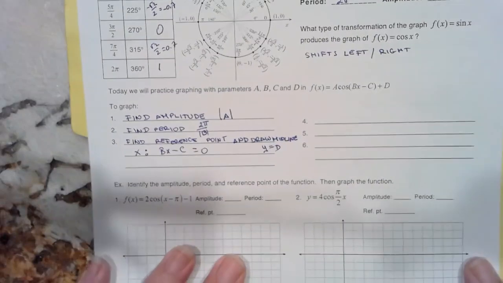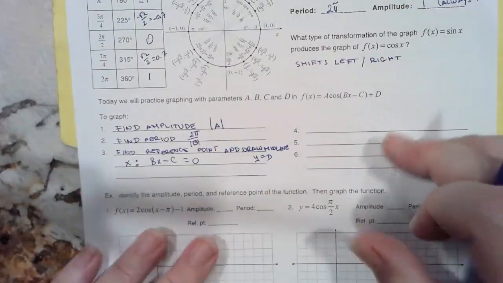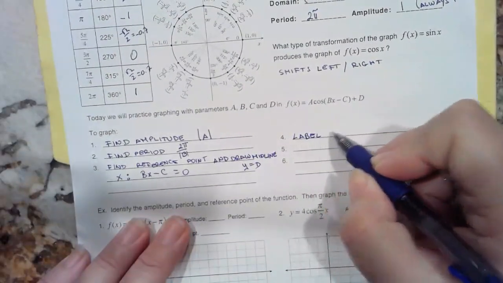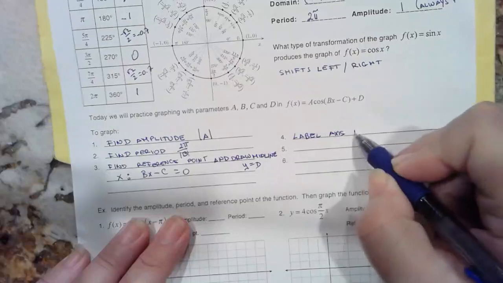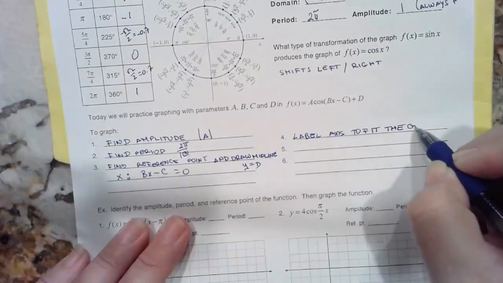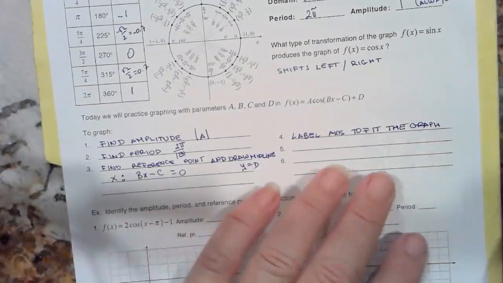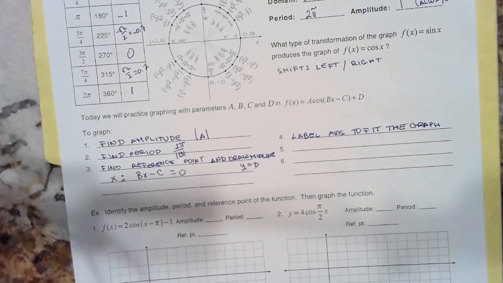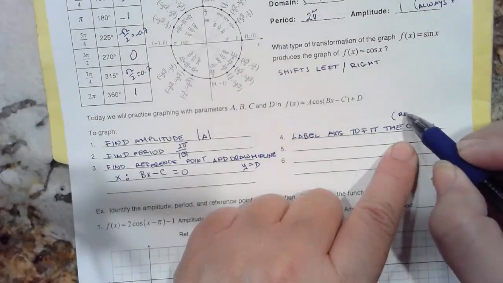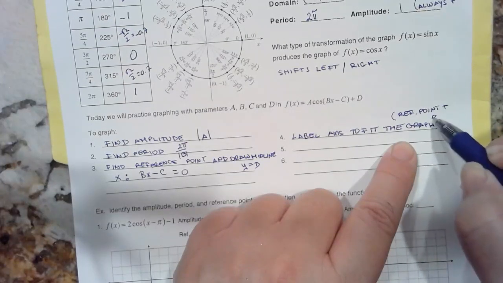To graph, then, number 4, you're going to label the axis to fit the graph. And you need to label the reference point plus the period.